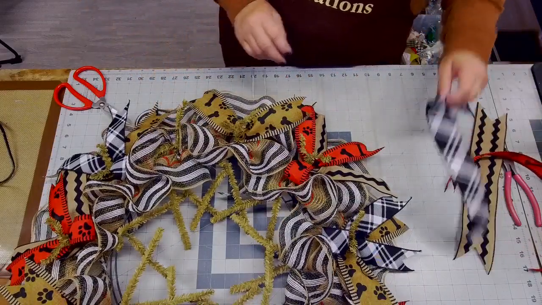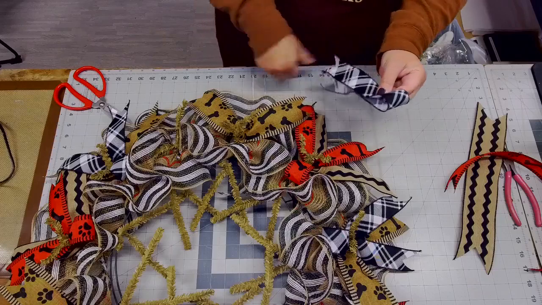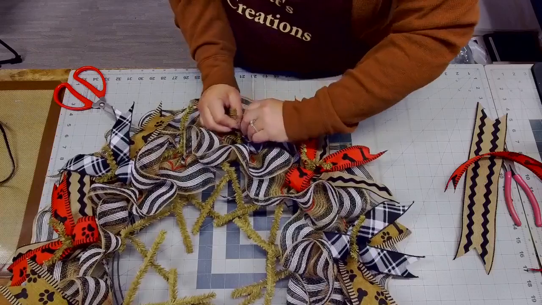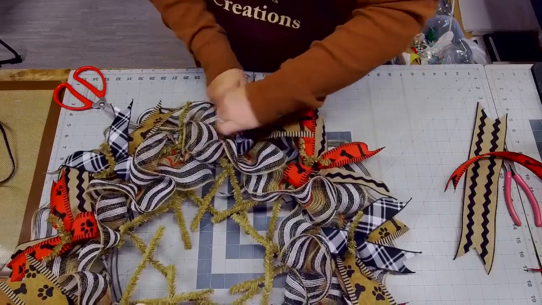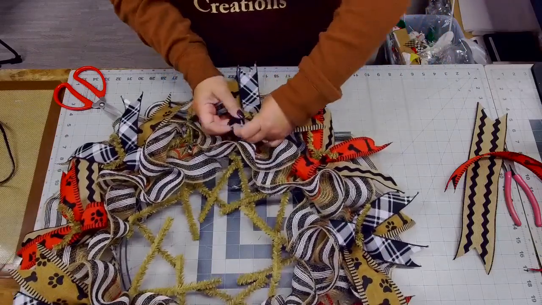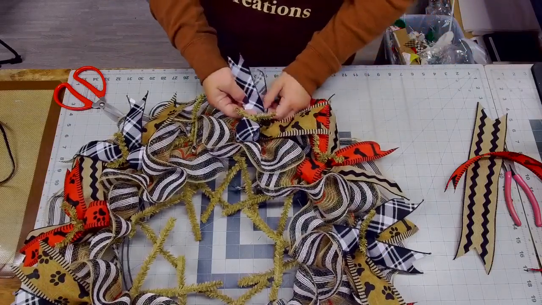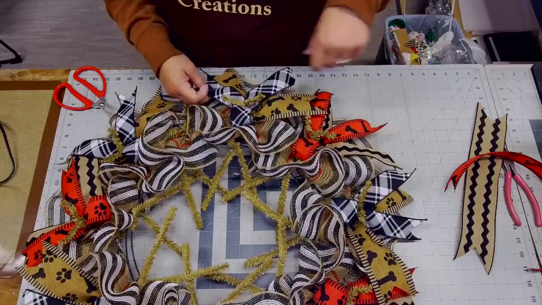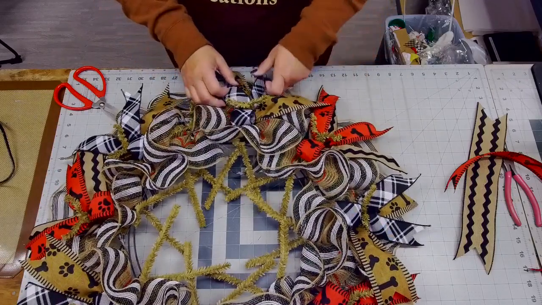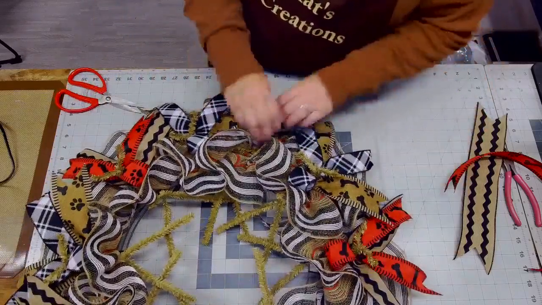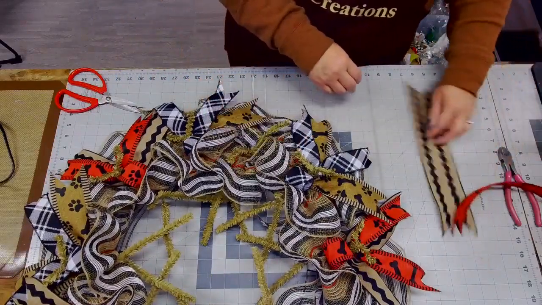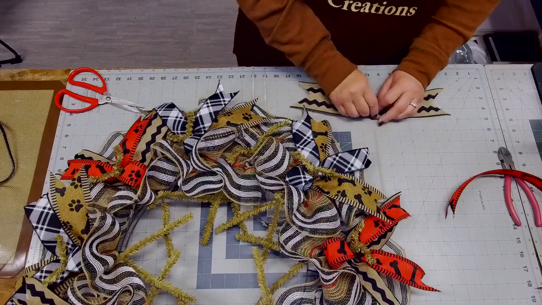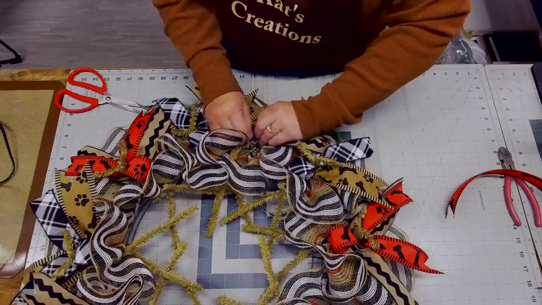Okay, there is that one. And then we'll have one more to squeeze in. You also have the option, you can add scatters and fillers to the ends of those just for some visual interest on there. Here's our last one going in on the bottom. Tucking that right on the inside.